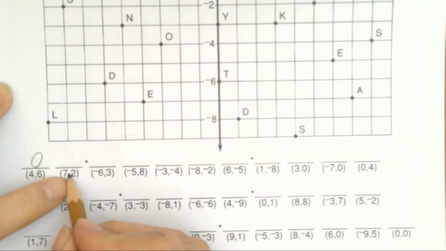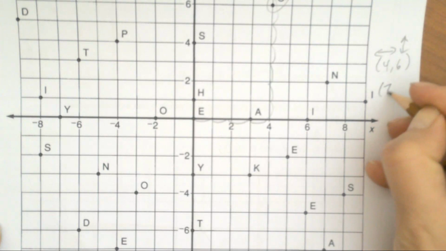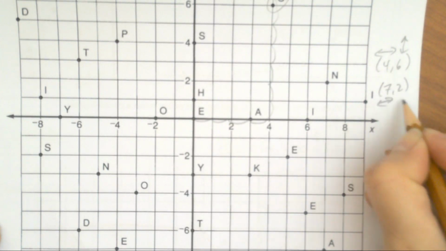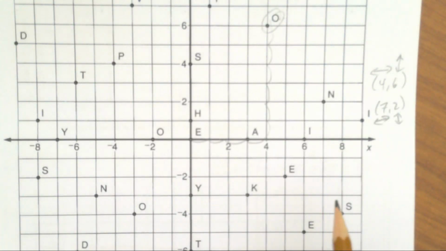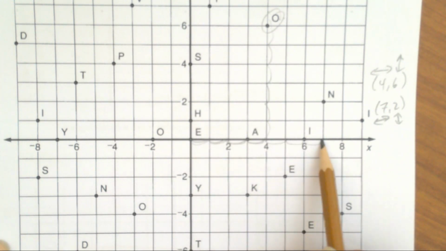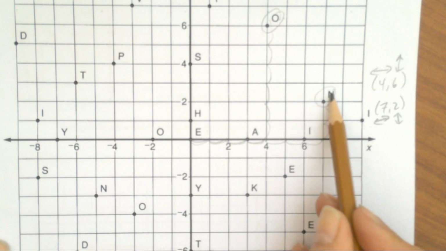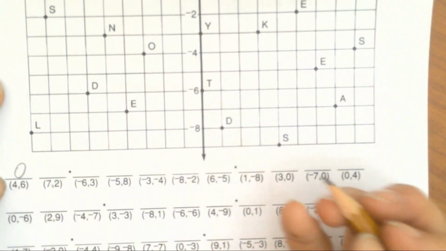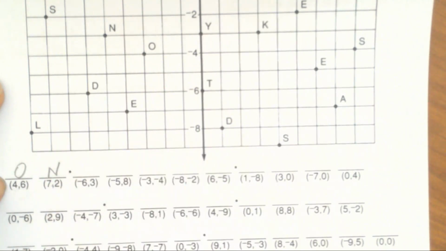Now let's do 7, 2. 7, 2. So that's left and right, that's up and down. So 7, 2 is 1, 2, 3, 4, 5, 6, 7, and up to N. So now I have to put over 7, 2, N. Now you finish that on your own, and you'll find the answer to something. It's a question that's kind of funny, but not really. It's kind of dumb. Okay.